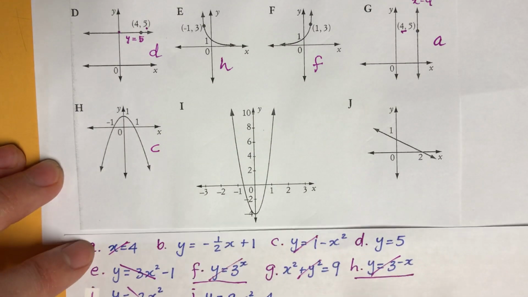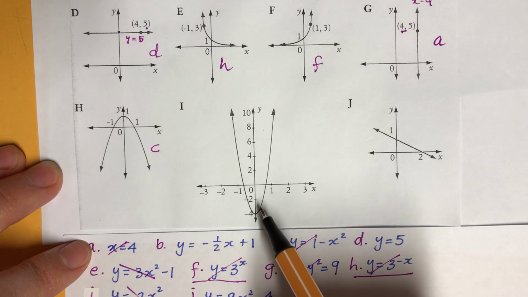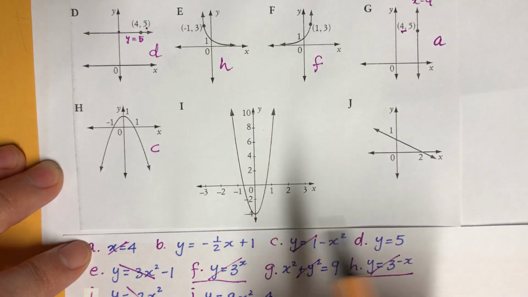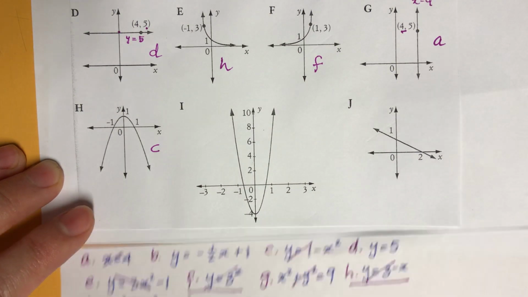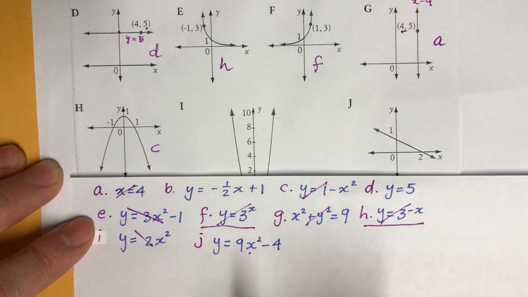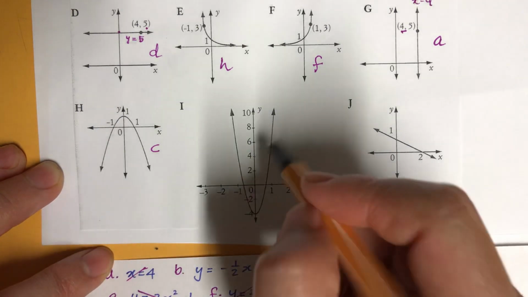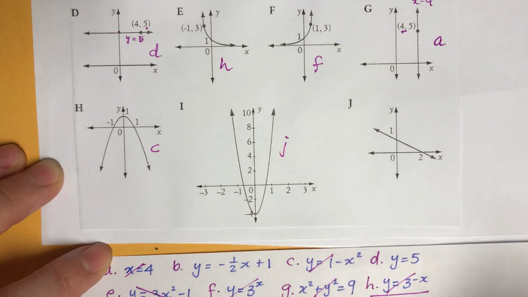Now this one is a parabola, and the minimum value is -4, which is the y-intercept, and it's quite a bit narrow. So the gradient might be a bit high. The one that we only have left is J. So I'm going to put J there, cross J out.